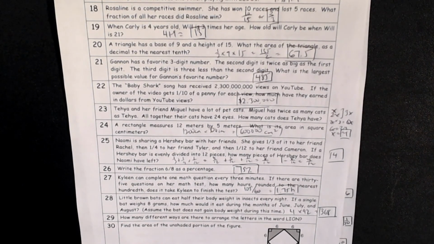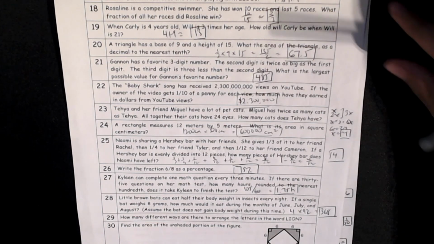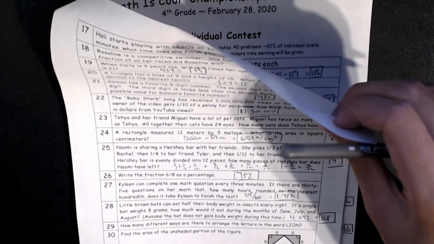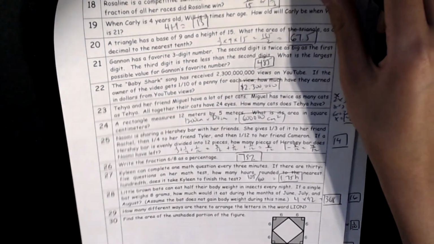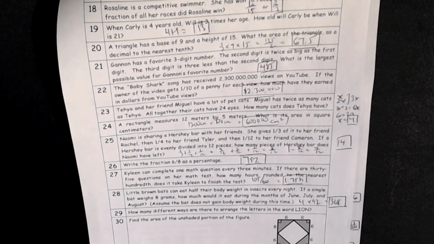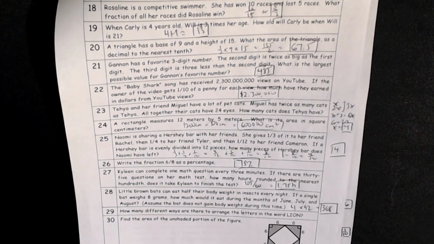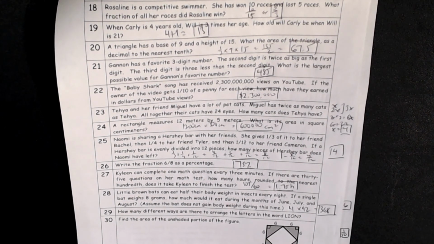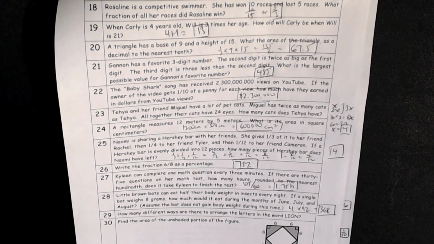Question 29. How many different ways are there to arrange the letters in the word lion? This question requires a basic understanding of combinatorics. If there is a word that has n unique letters, then there are n letters you can put in the first spot, then n minus 1 for the next spot, until you reach 1. Therefore, there are n times n minus 1 times n minus 2, all the way to 1 ways to organize the word. This operation, which can be represented with the exclamation mark, is called factorial.